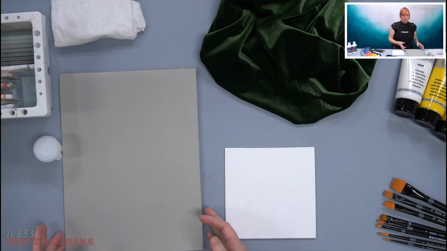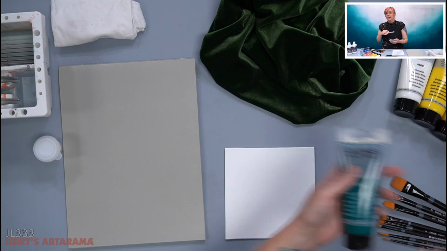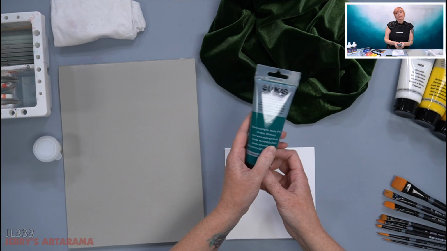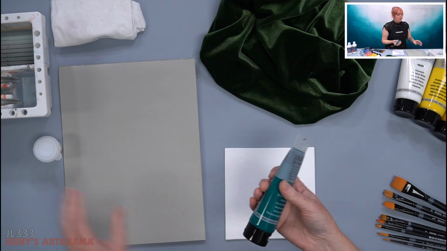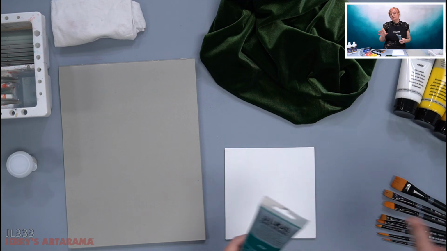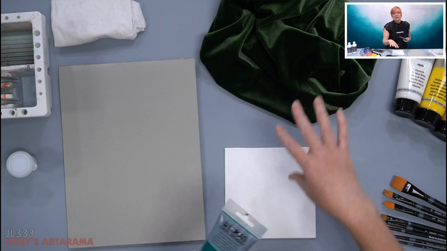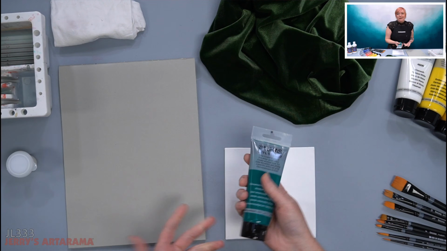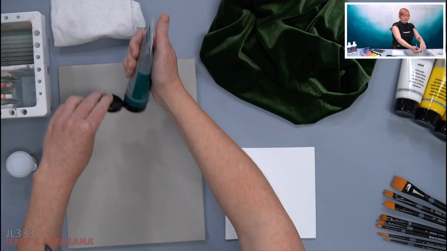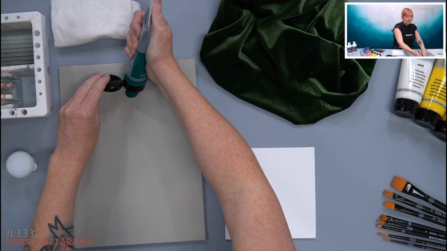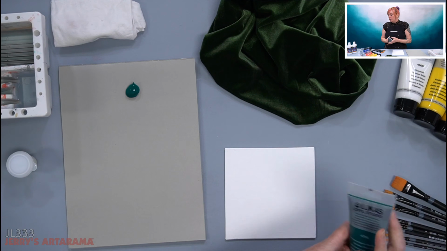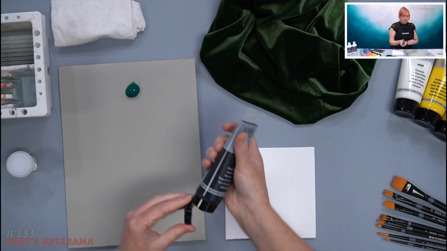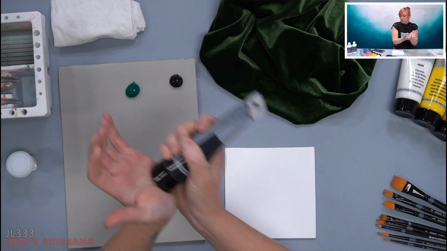This is a green fabric, so I'm going to need green. Granted, this is the only green I have in the set, a Viridian Phthalo, so it's going to lean really blue. If I had an olive green, that would have been perfect for this. But I'm working with the mixing set because I wanted to show you guys how to approach mixing color. There are a couple different ways you can make greens, even if you don't have a phthalo Viridian. I'm going to show you that real quick.